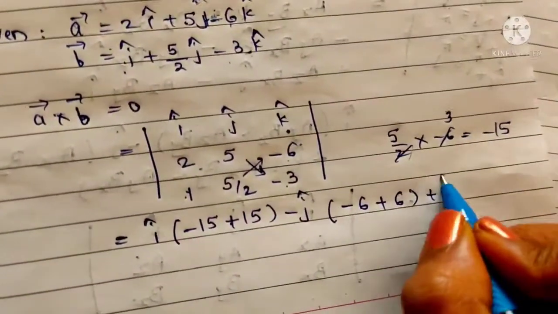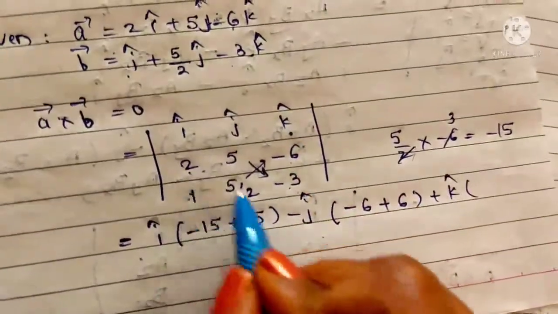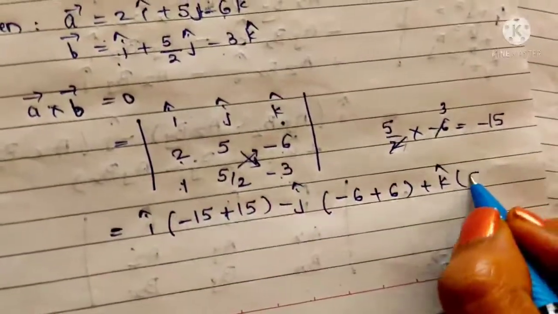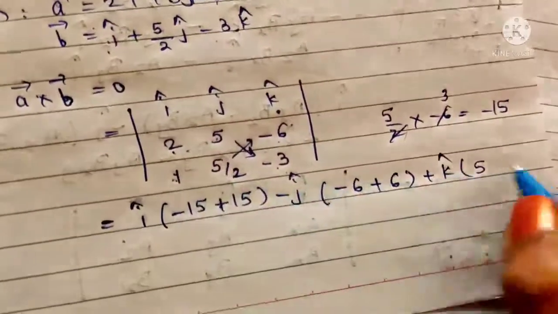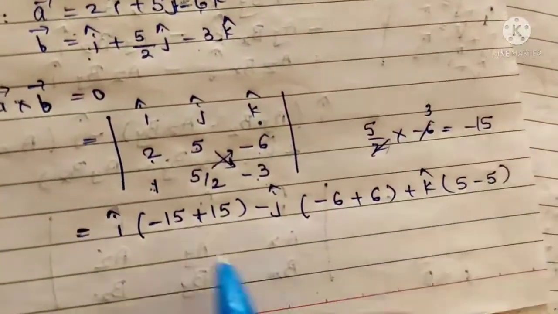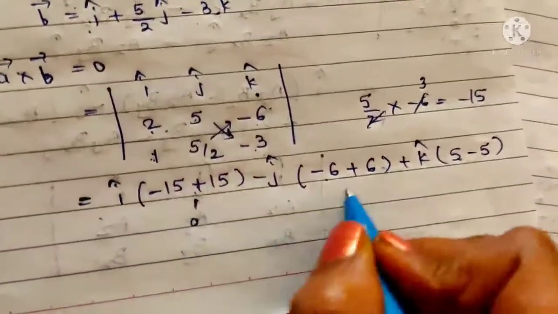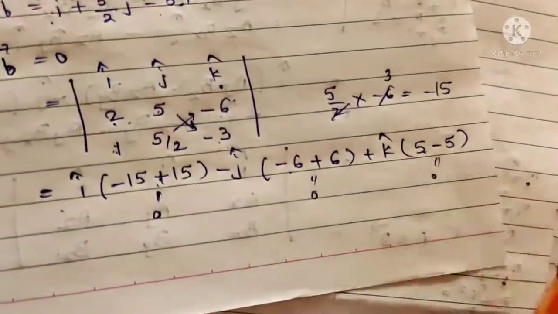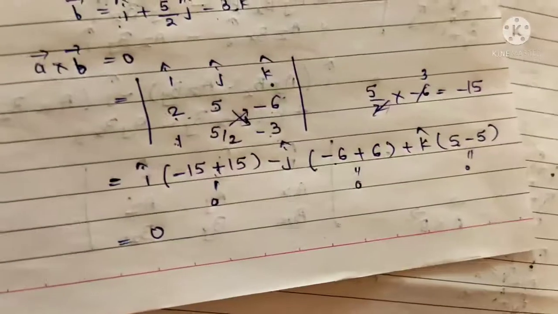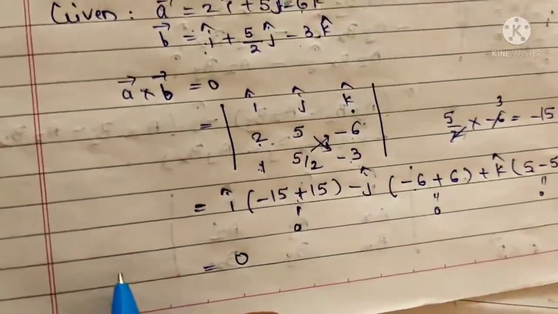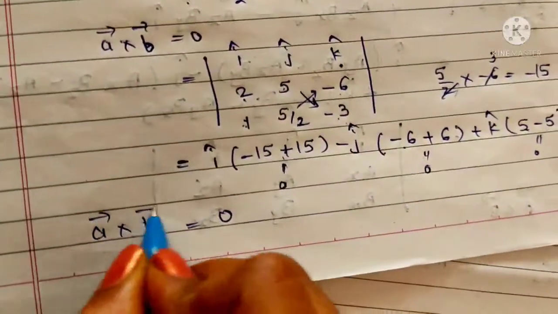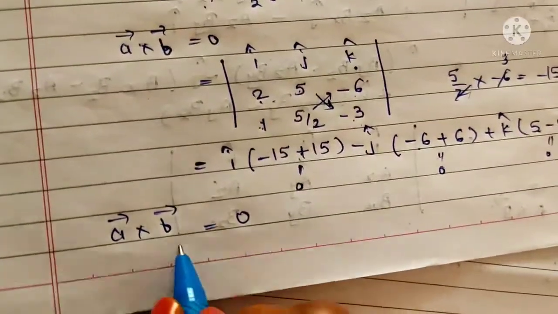Now the last term k cap. Here 2 into 5 by 2, that means 5, minus 5 into 1, that is minus 5. So if we see this term, then here it is 0, this is 0, this is also equal to 0, so the whole addition becomes 0. So a bar cross b bar is 0, hence a bar is parallel to b bar.